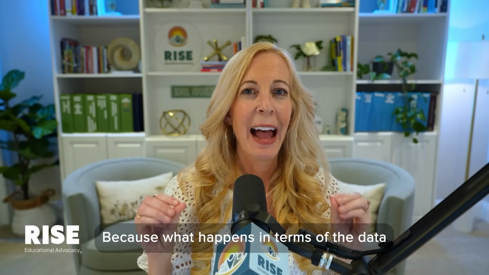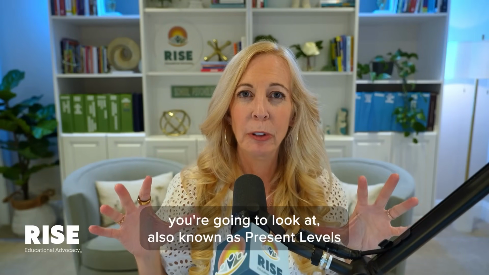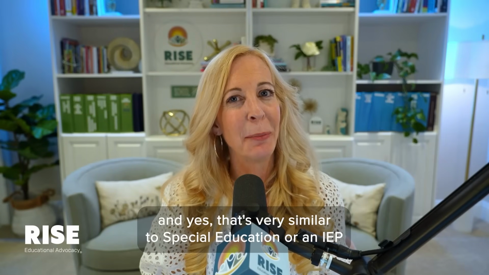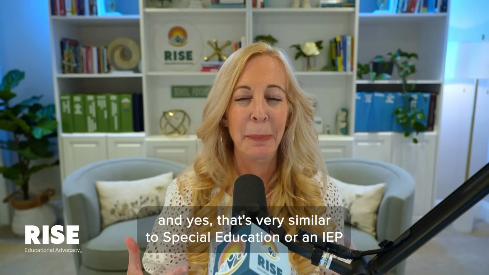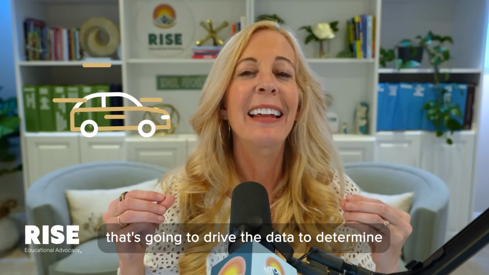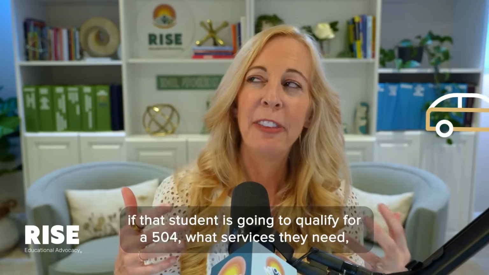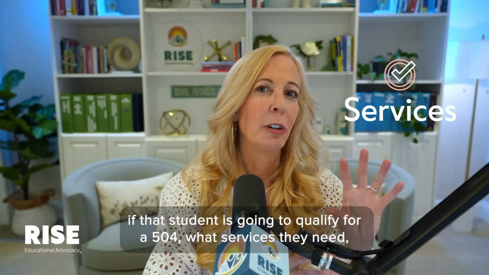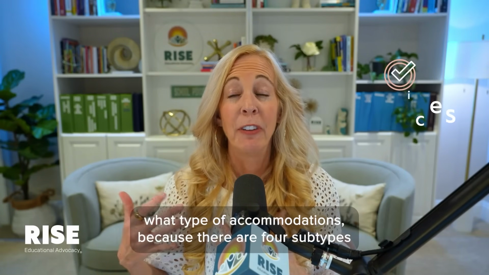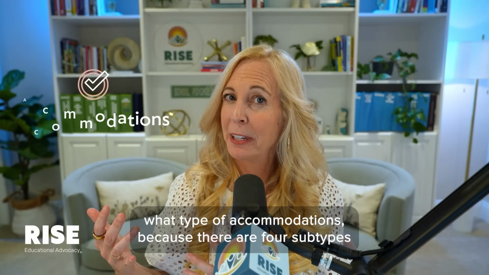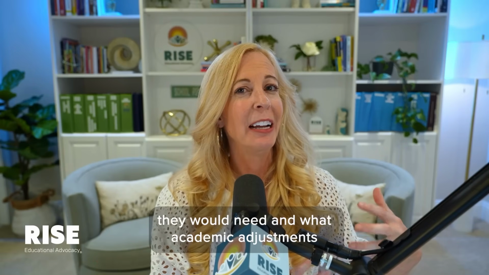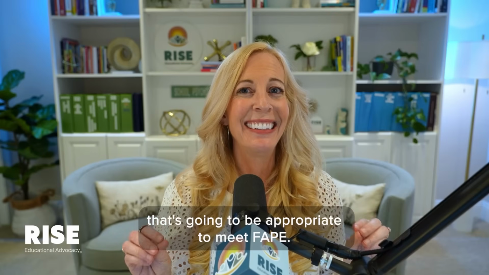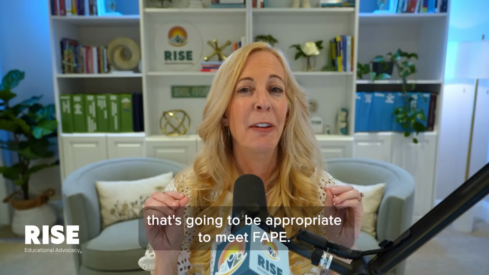Because the data you're going to look at, also known as present levels, and yes, that's very similar to special education or an IEP, is going to drive the decisions to determine if that student qualifies for a 504, what services they need, what type of accommodations, because there are 4 subtypes, and what academic adjustments on the services plan you want to offer the student that are appropriate to meet FAPE.